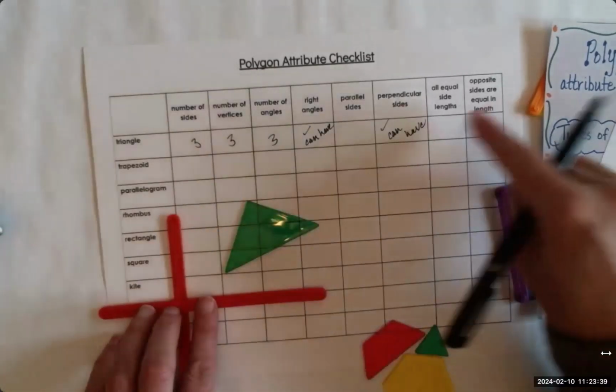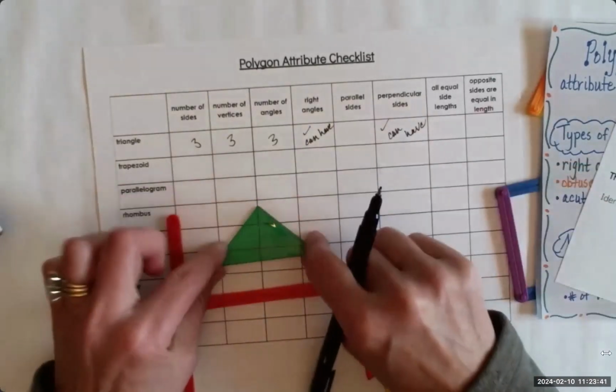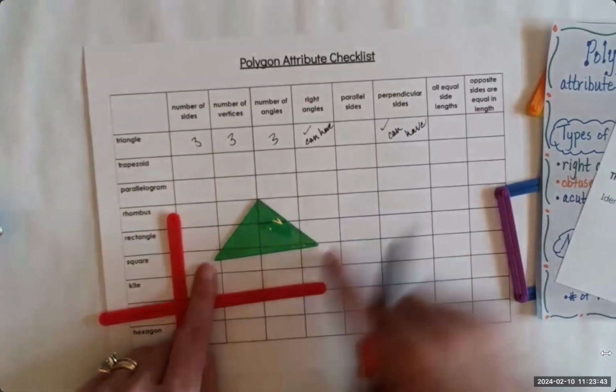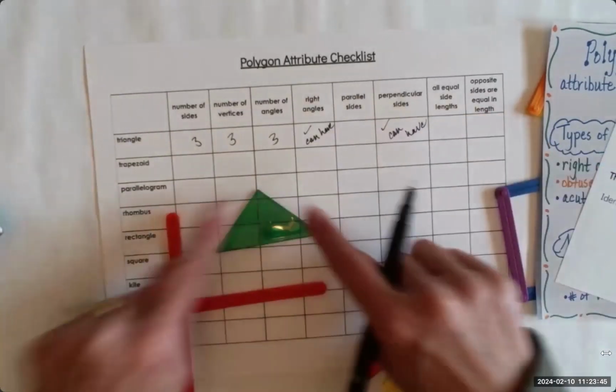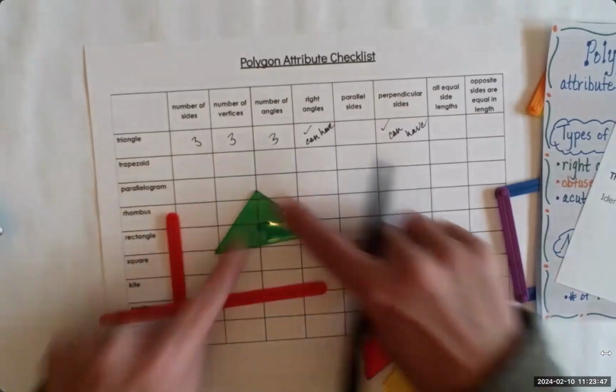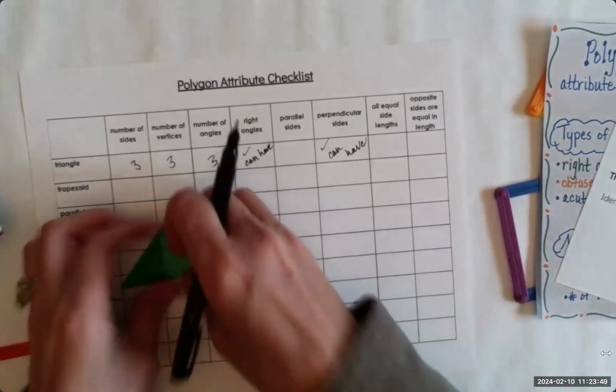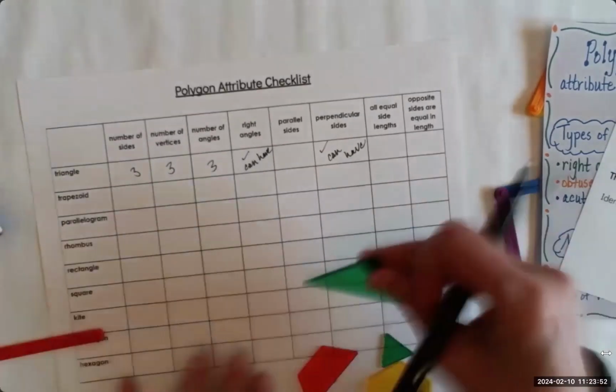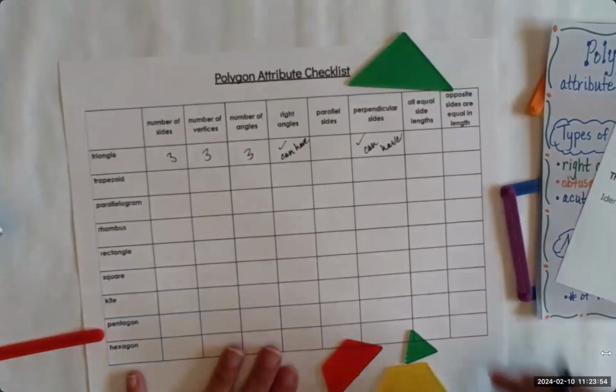In this case, are all side lengths equal? Nope. These 2 sides are shorter than this side. And we don't have opposite sides. We actually have 3 sides that are adjacent to one another and that will intersect, right? So that's classifying the triangle, at least that one.